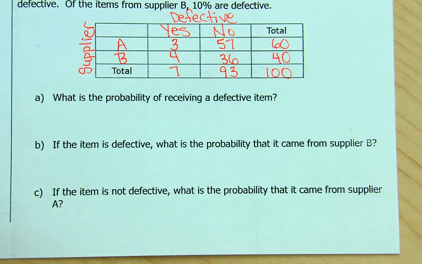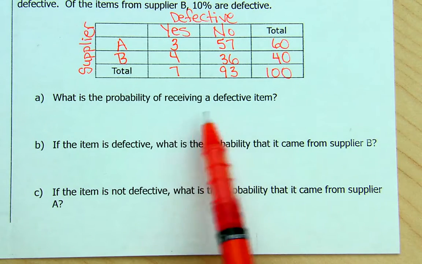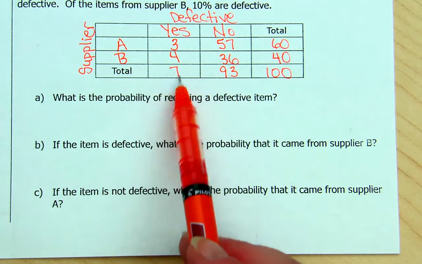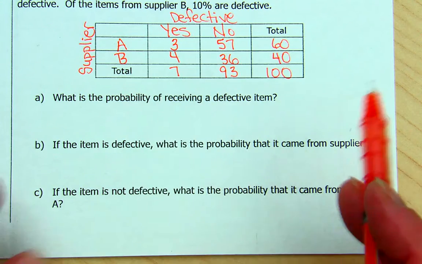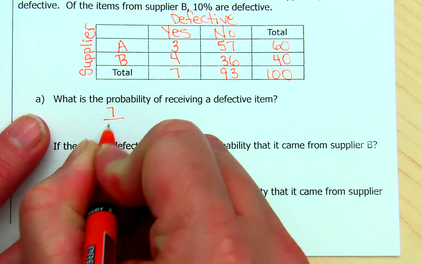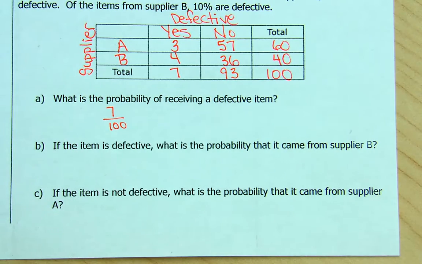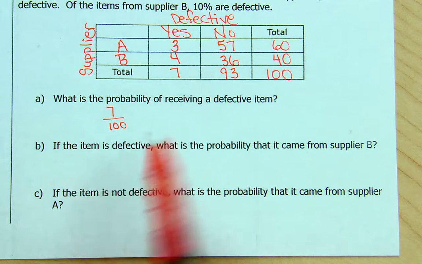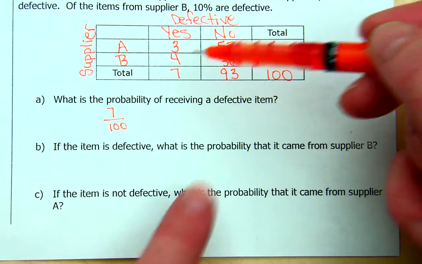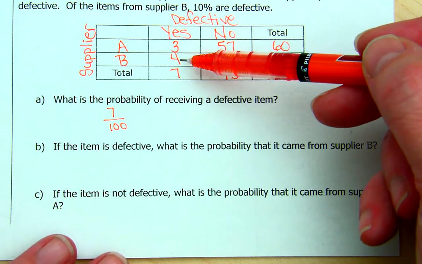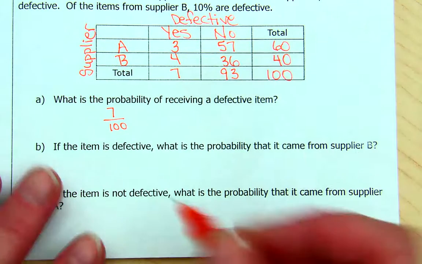Okay, so the first question wants us to know, what is the probability of receiving a defective item? Well, the defectives, there are 7 total out of the 100. So that's our probability, is 7 out of 100. And B says if it is defective. So if we know it's in this column, what's the probability it came from B? So we look at 4 out of 7.